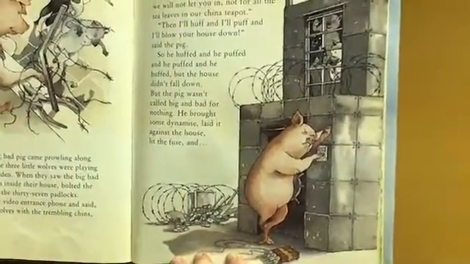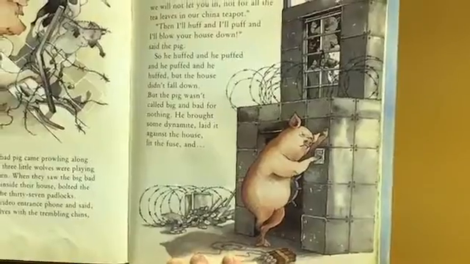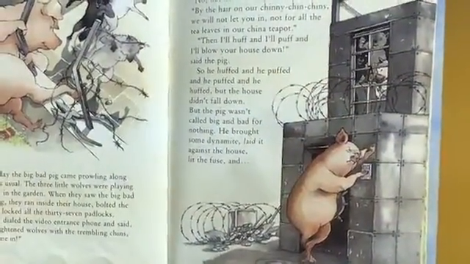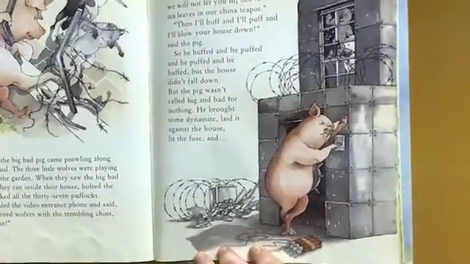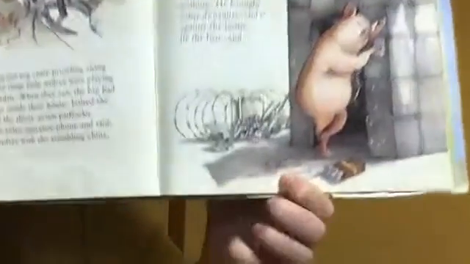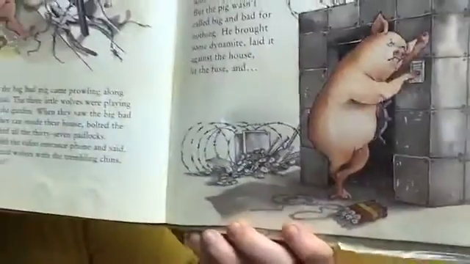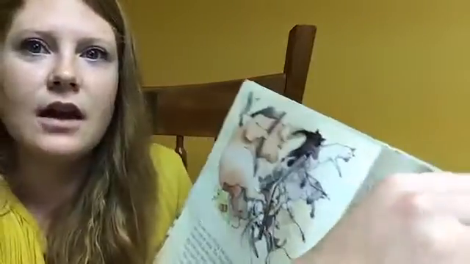The pig wasn't called the big bad pig for nothing, though. So he brought over some dynamite and laid it against the house. Lit the fuse. See, he's got dynamite. He lit the fuse, and what do you think is going to happen?